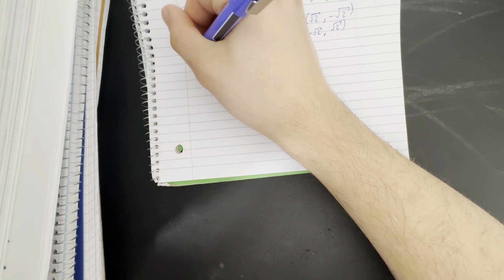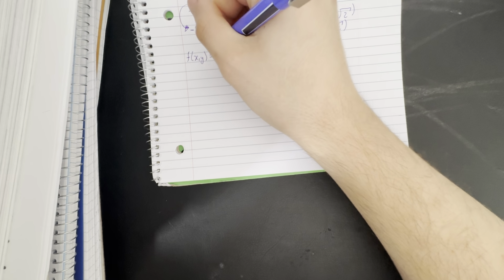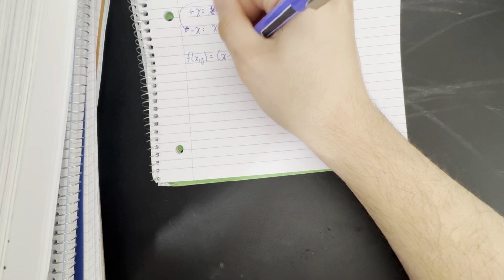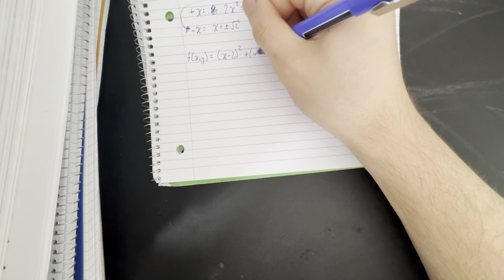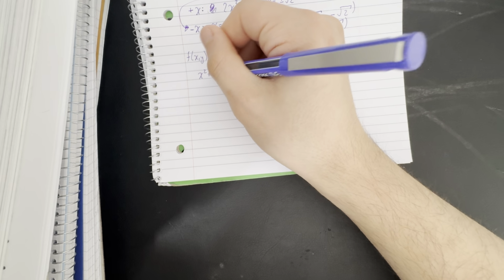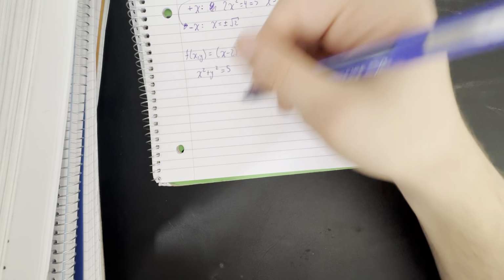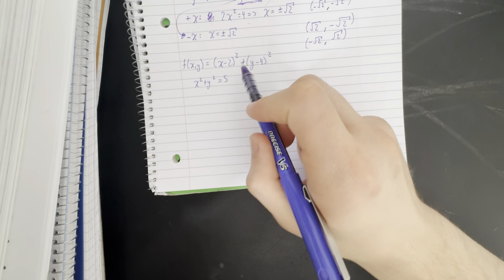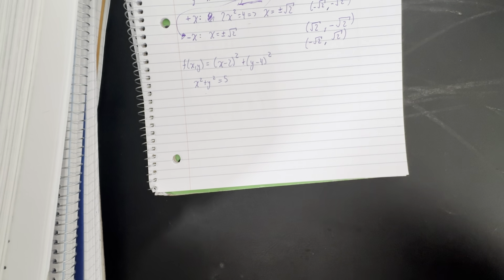So this is a past exam problem. Use the method of Lagrange multipliers to find the x components only of the points where the absolute max and min occur. They tell us f of x comma y equals x minus 2 squared plus y minus 4 squared on the curve x squared plus y squared equals 5. So this is our constraint, and this is our function that we're constraining.